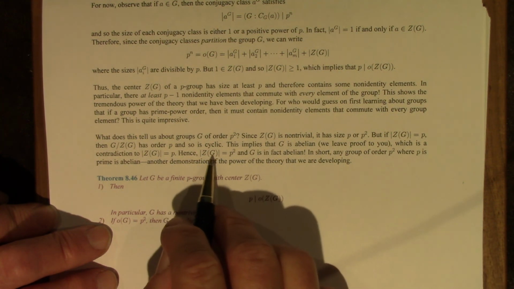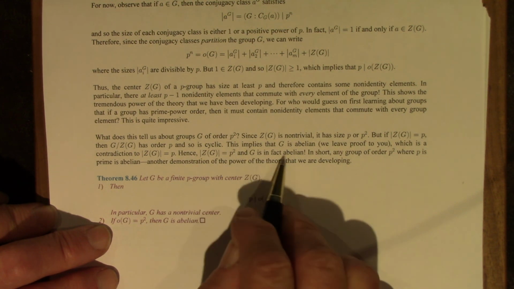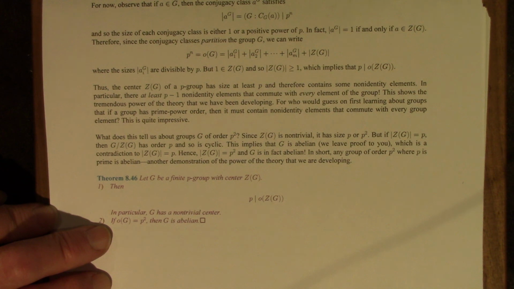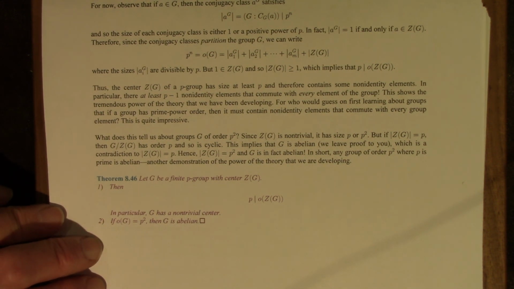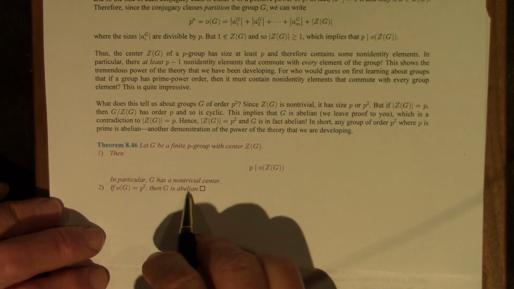So the size of the center must be p squared. In other words, G must be abelian. So in summary, any group of order p squared, where p is a prime, is abelian. Okay? That's another remarkable demonstration of the power of this theory. And here is a theorem that summarizes what we've just discussed.